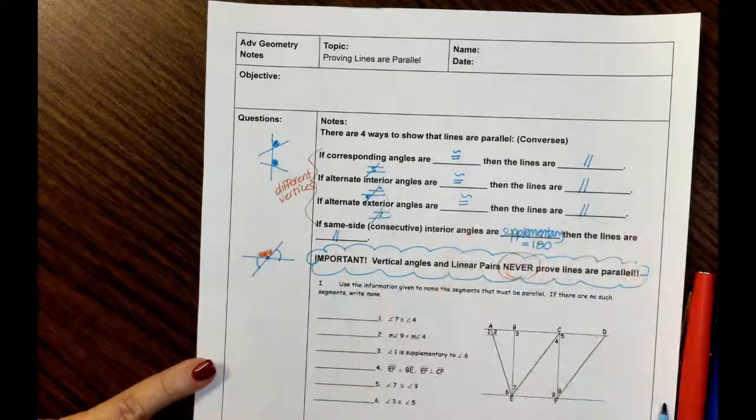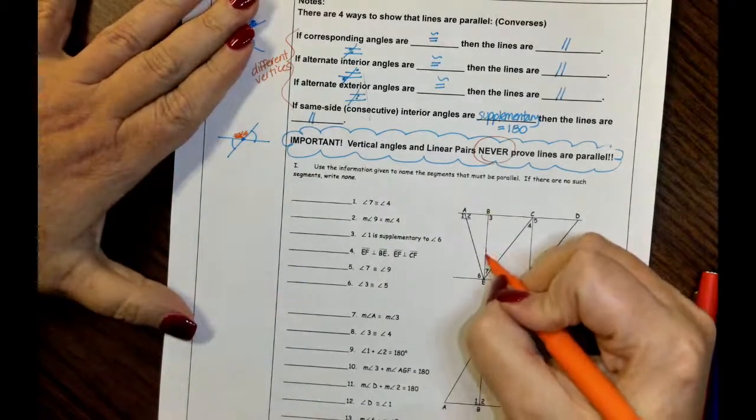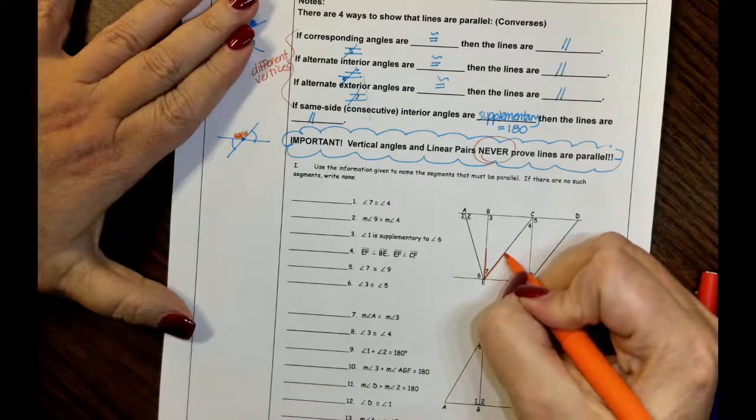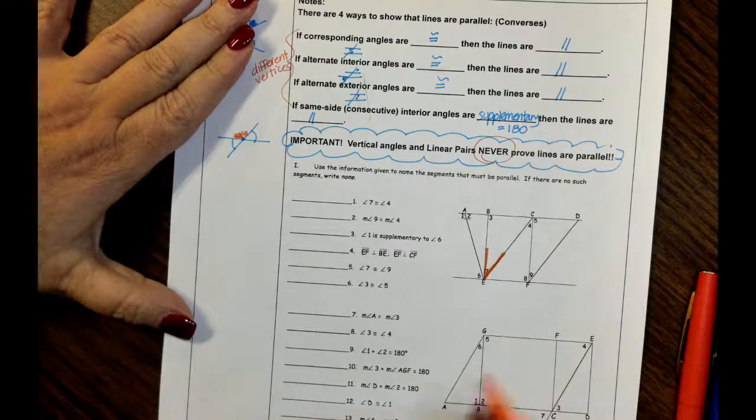Okay, so we're going to look at some pictures, and this is where it's beneficial to have some extra little pictures to go with it, and we're going to highlight them and look at them and see how they match up, and then we're going to see which lines would be parallel. So we're going to start with angle 7 and angle 4. To do this, what you want to do is highlight or color in the sides of the angles. So we have the sides of angle 7, and then we have the sides of angle 4.